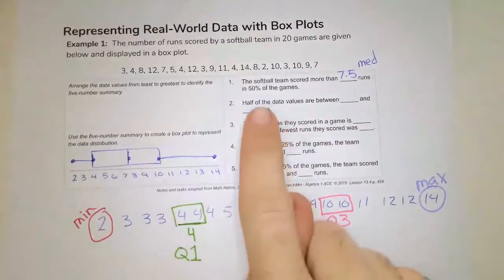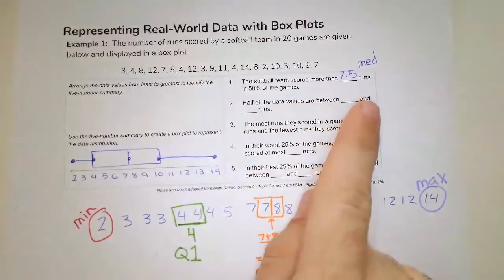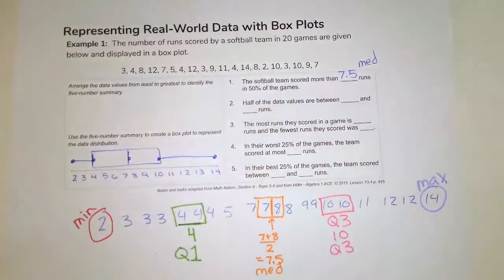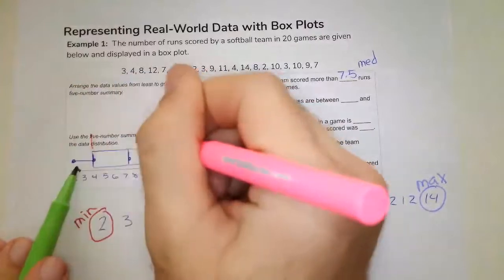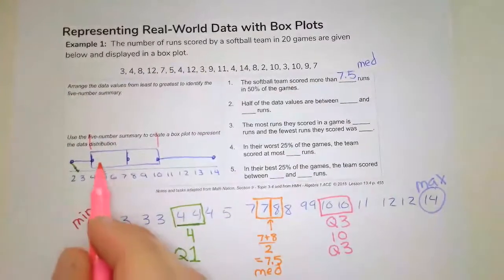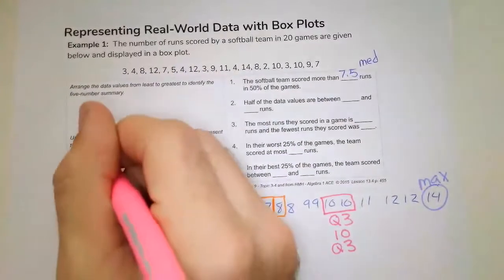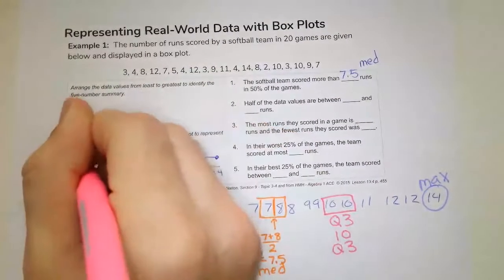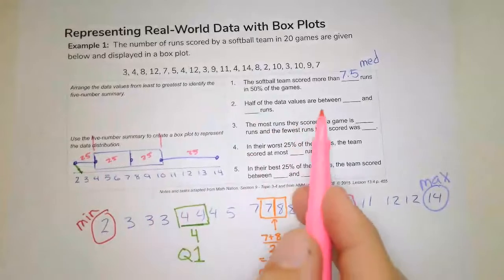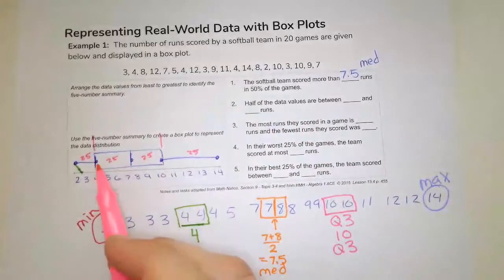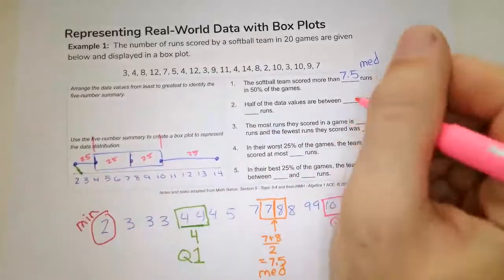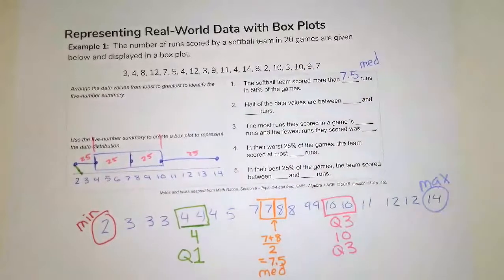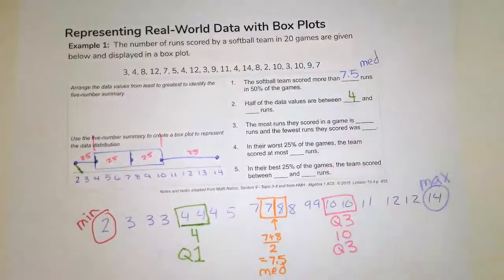The next question is saying half of the data values are between blank and blank runs. So with that, we're going to look at our quartiles, our first and our third. So half is from here to here. That's 50% because this is 25 and that's 25%, 25%, 25%, and 25%. So if it asks for half, which is 50, we're going to look at the middle 50%. So it starts at 4 and it goes to 10.